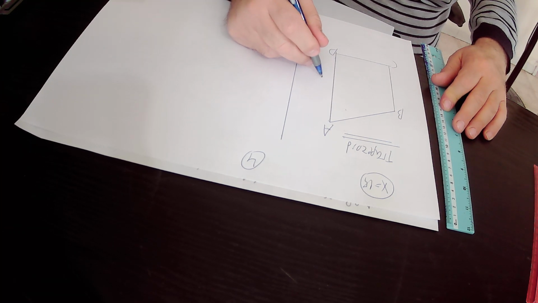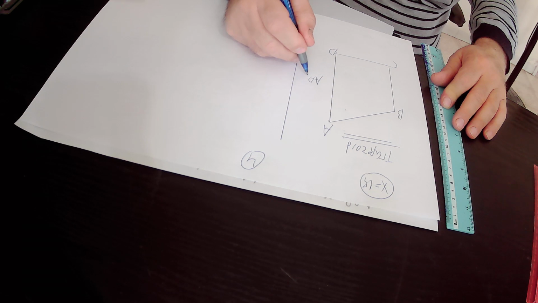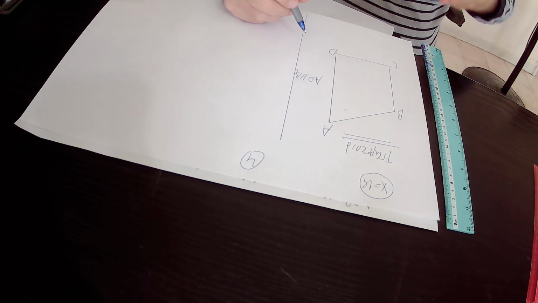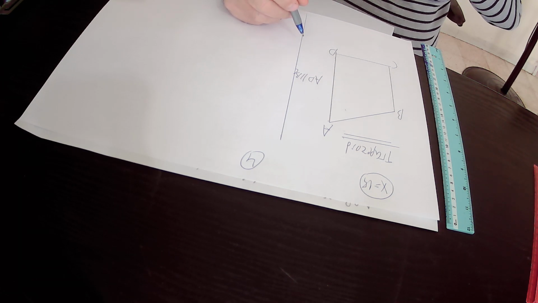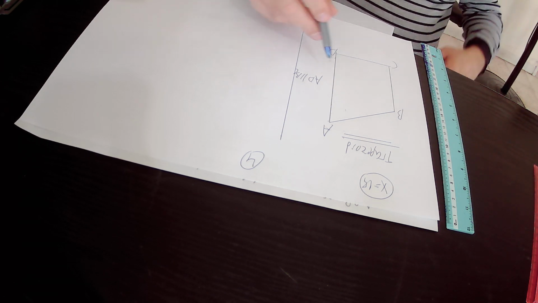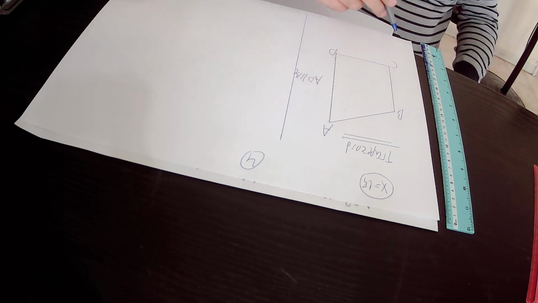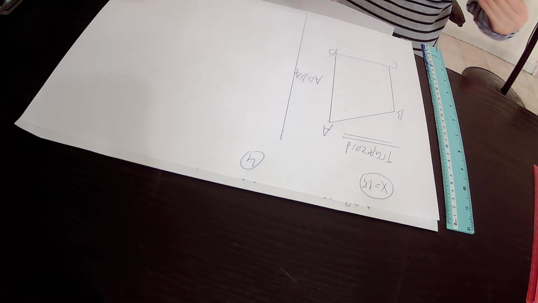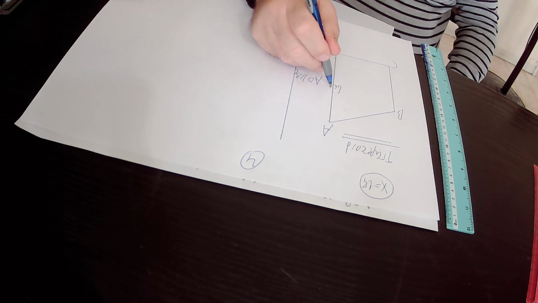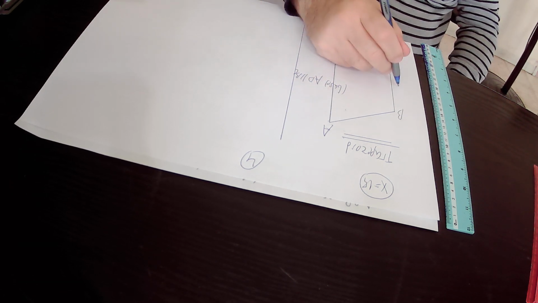We know that AD is parallel to BC, and for that reason, quadrilateral ABCD that has one pair of parallel sides is a trapezoid. The two parallel sides, AD and BC, are defined as the bases of the trapezoid. So the first base is AD, and the second base is BC.